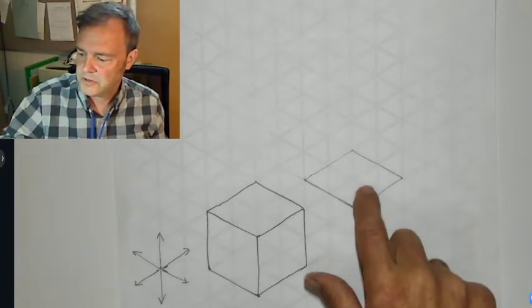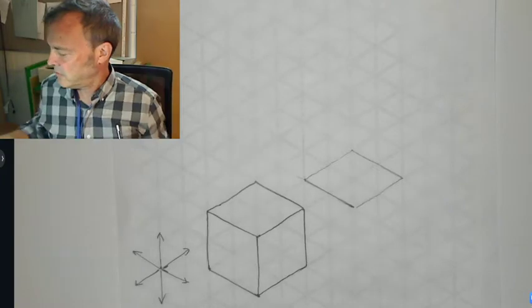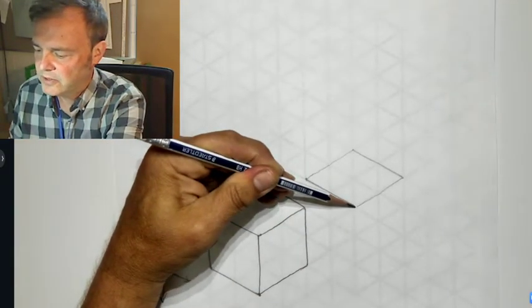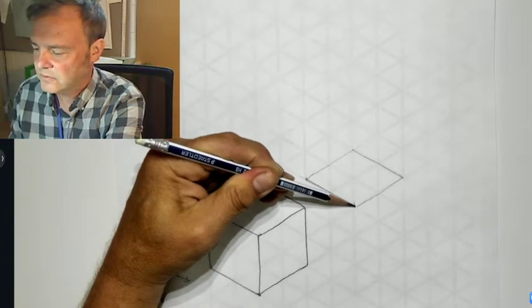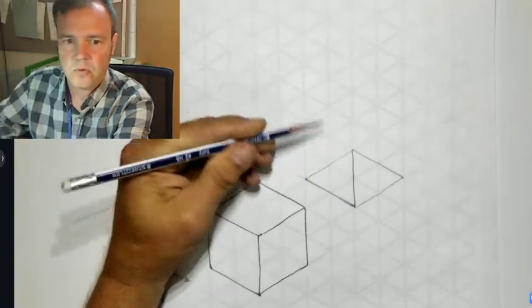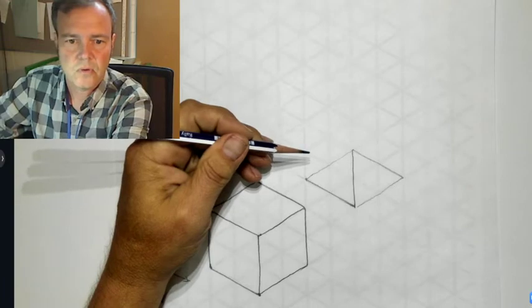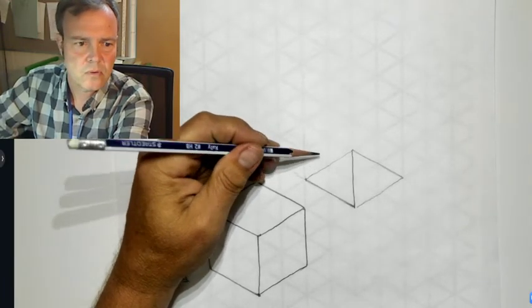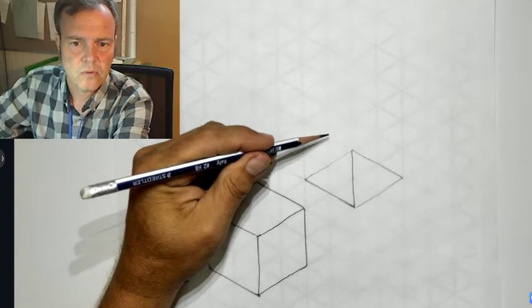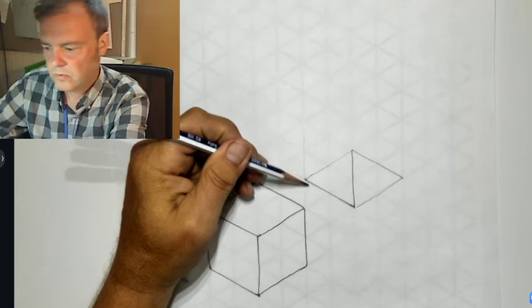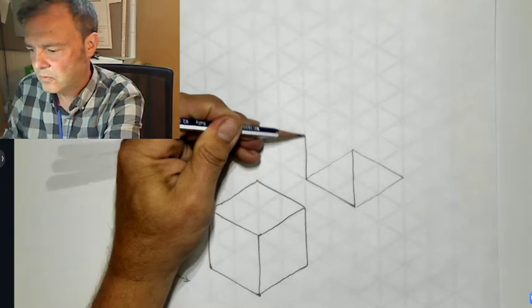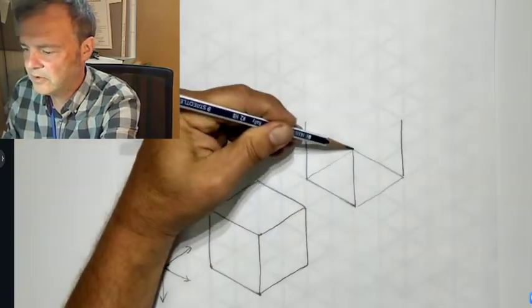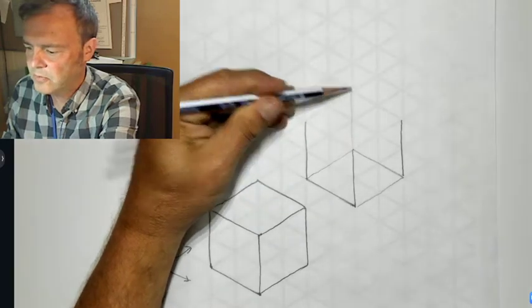And if we conceptualize this to be where the object hits the ground, then finishing the drawing is just a matter of drawing the edges straight up, straight up 2, straight up 2, and I can even go lightly from that back corner.